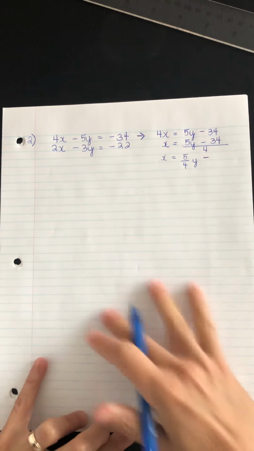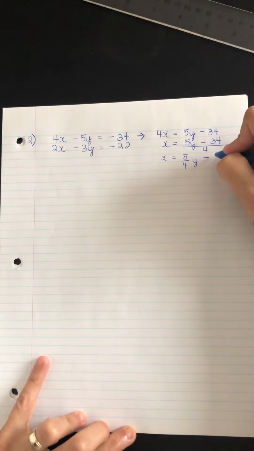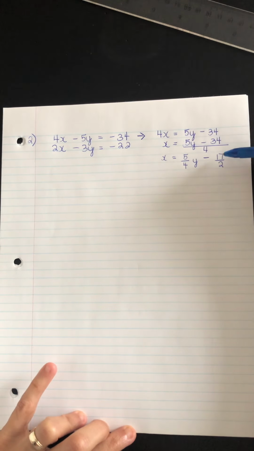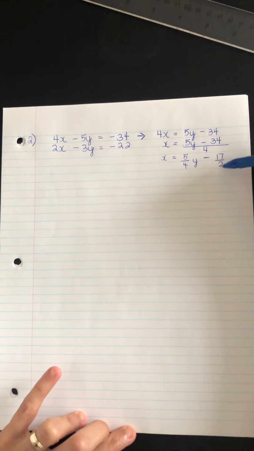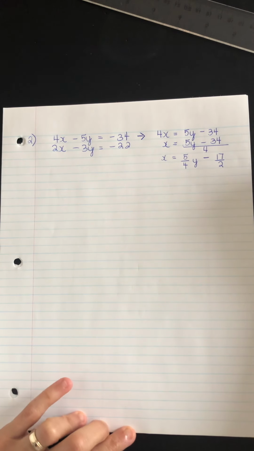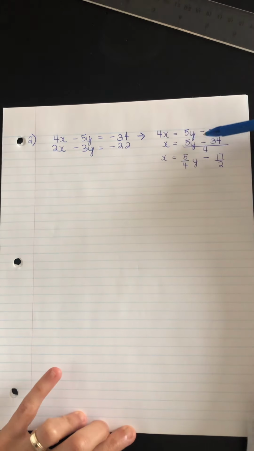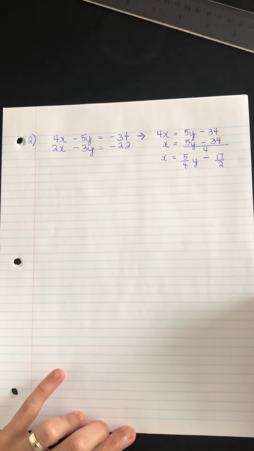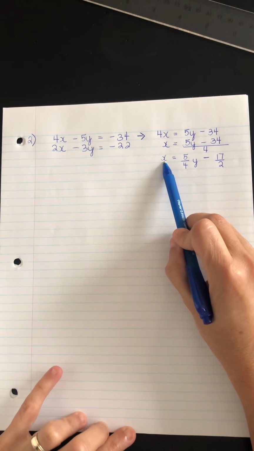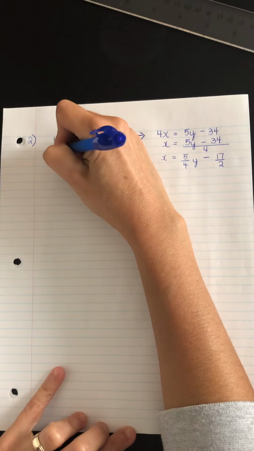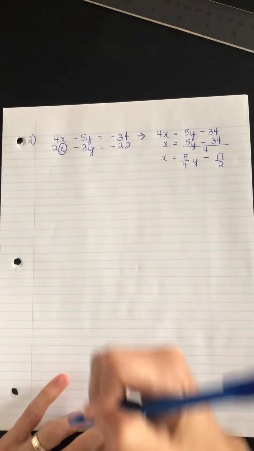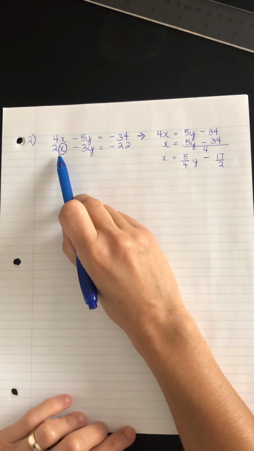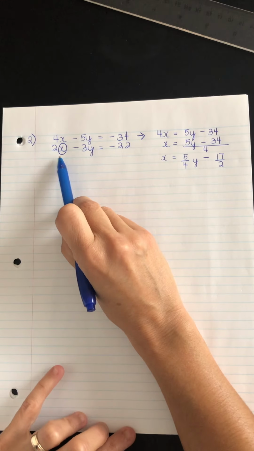It'll make no difference in the math here. Or you can reduce it to 17 over 2. Okay, so 34 over 4 or 17 over 2. And now we have used up equation 1. We have an expression for x. So we'll be substituting the binomial right here, where the x is in the other equation.